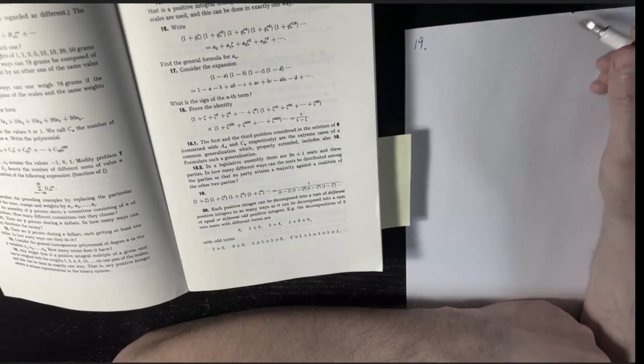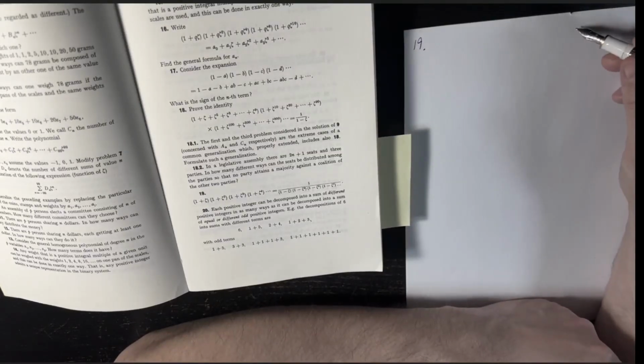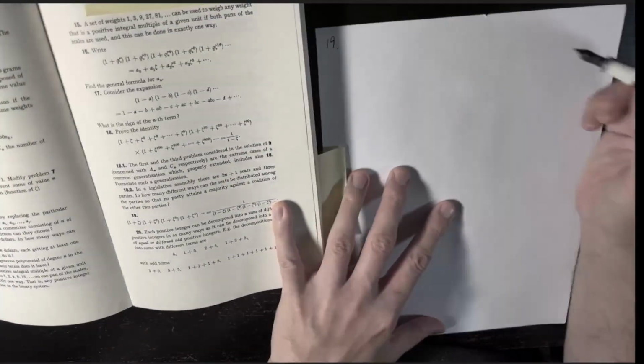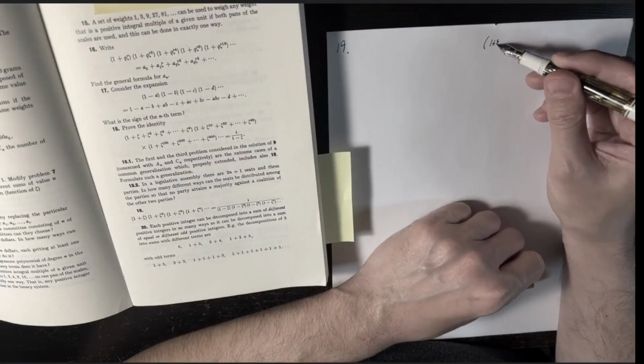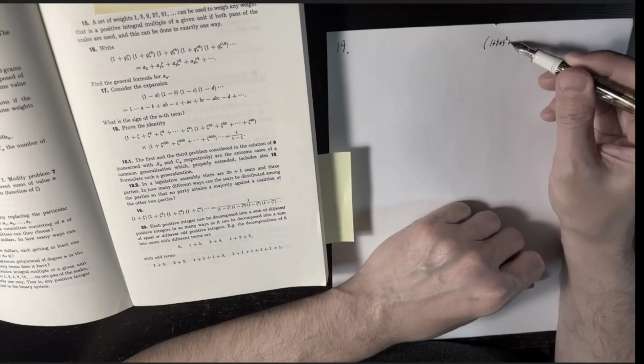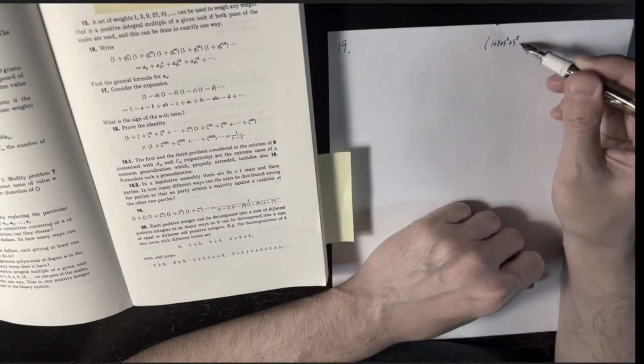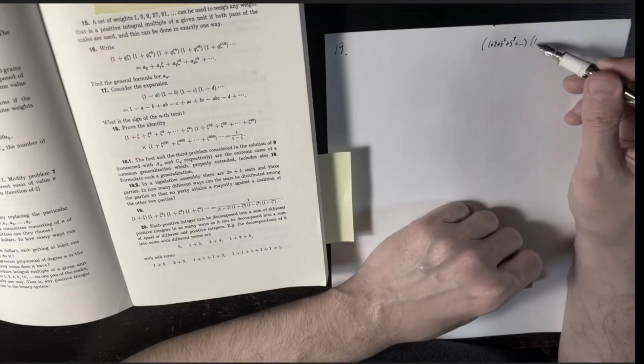So the right hand side gives you a series like this.